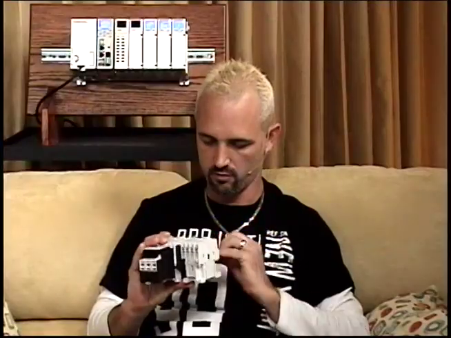Oh, no problem. IP20 finger safe. Basically, all that means, even on the circuit breaker here, I can't get my finger down in here to touch a live terminal. If I have small fingers, I might be able to. But all the starters and the overloads have the IP20 finger protection.